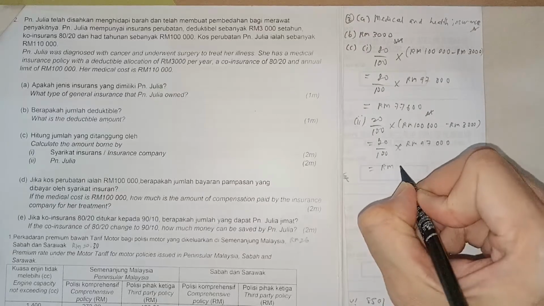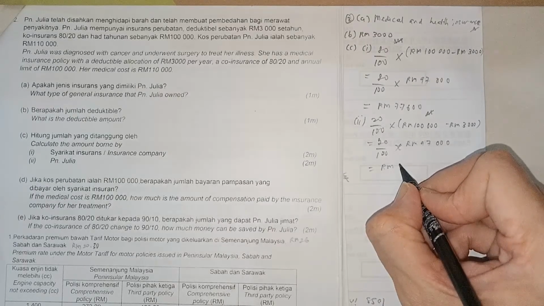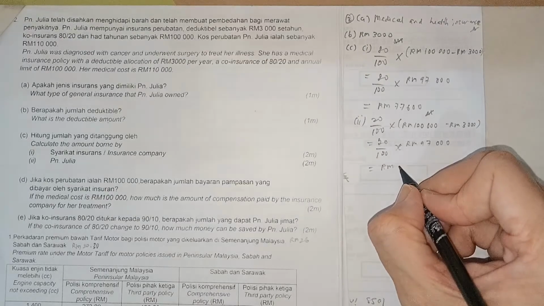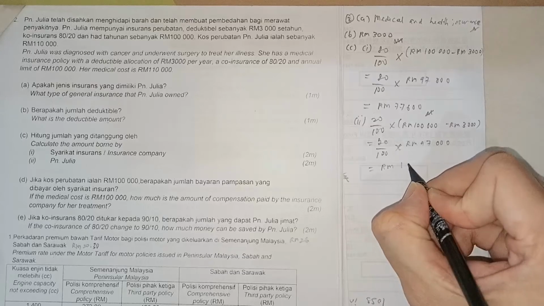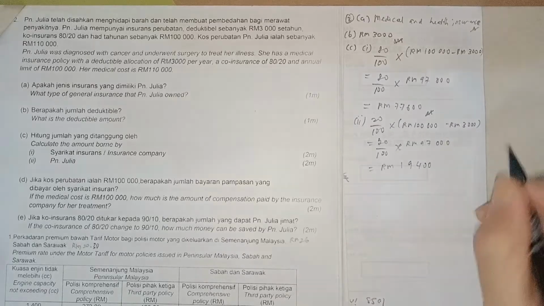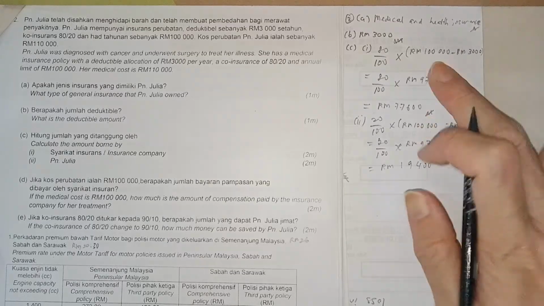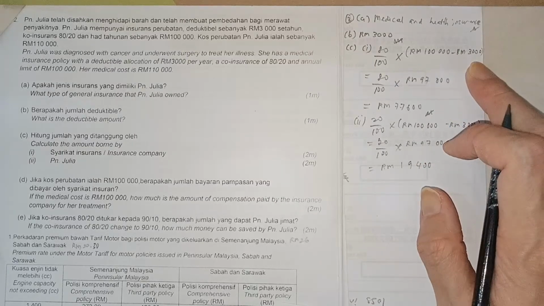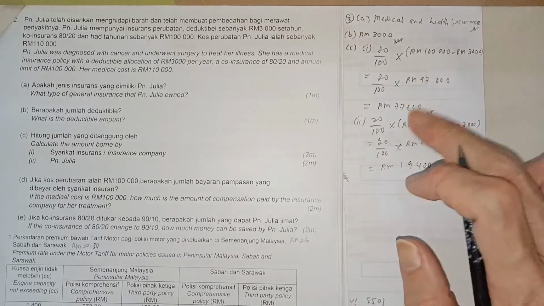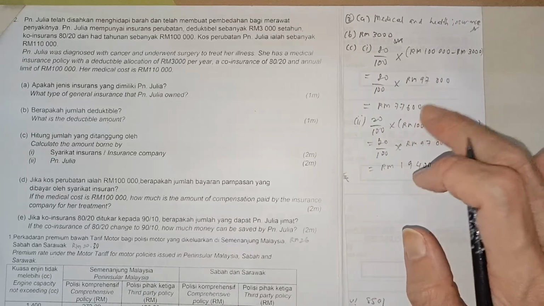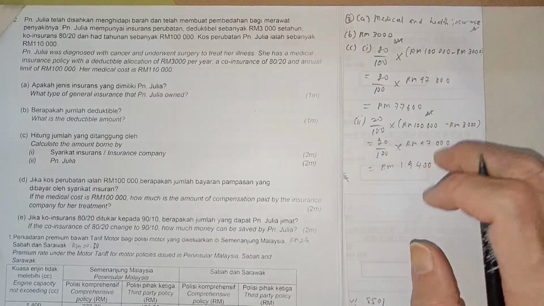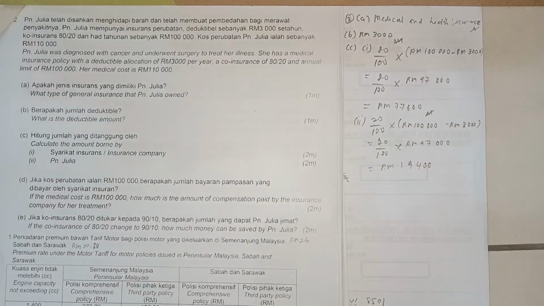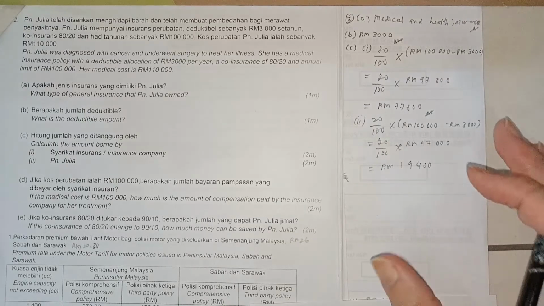So what Puan Julia has to pay will be 19,400. Or you can use 100,000 minus 3,000, that means 97,000, minus 77,600, and you will get this amount also. It's the same method, the same understanding.